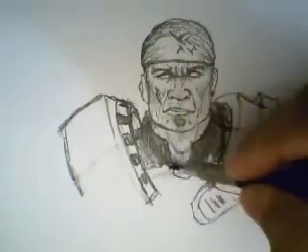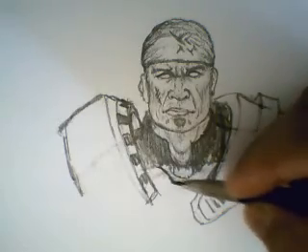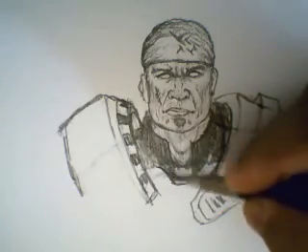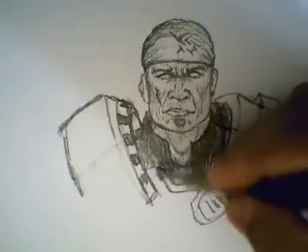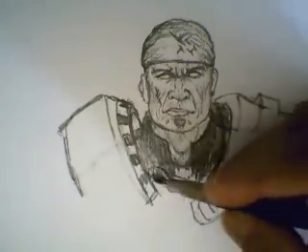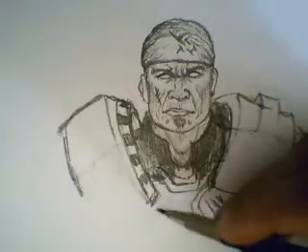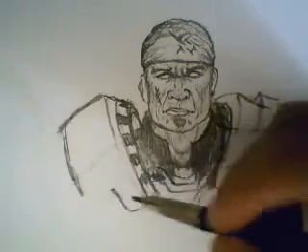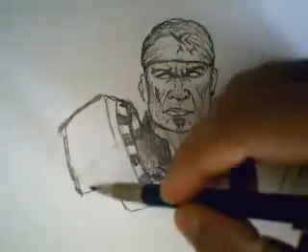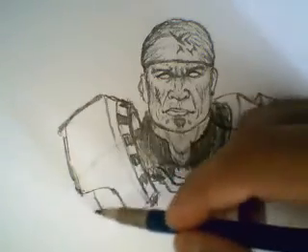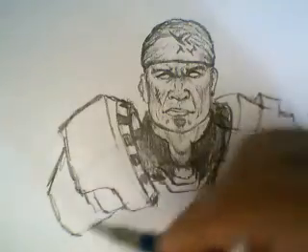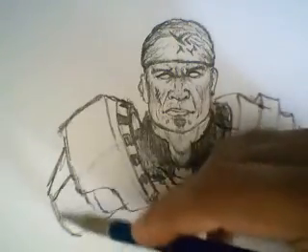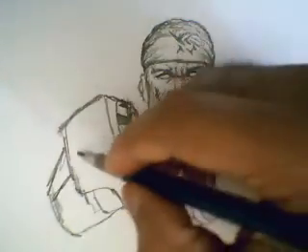Paint it up, whatever you want to do here. Give him some designs on his inside shirt here. They're going to be like these huge shoulder blades.